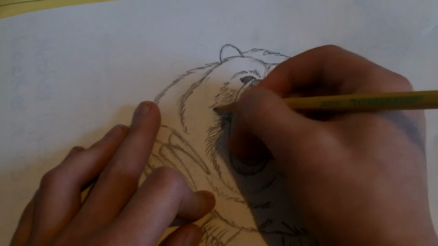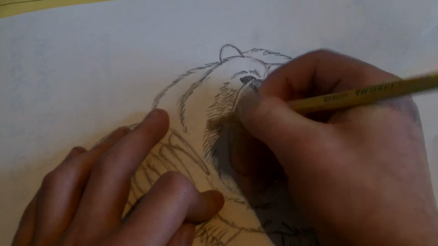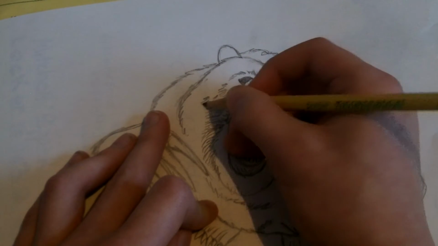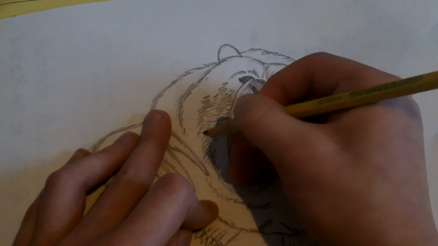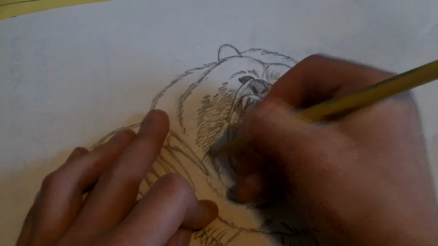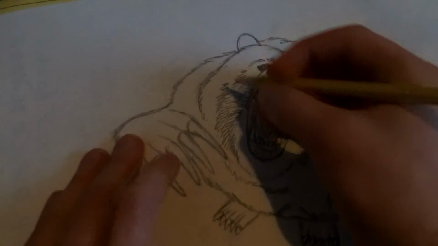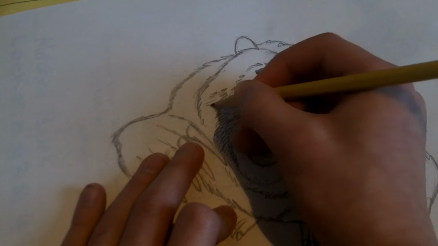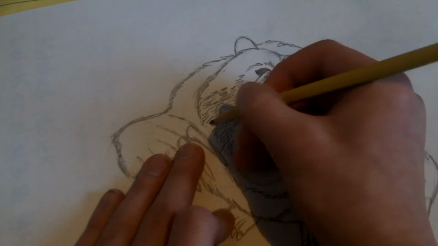And then go down with it. You can kind of see how that looks. It's gonna be darker over here, a little bit like shadow or whatever.